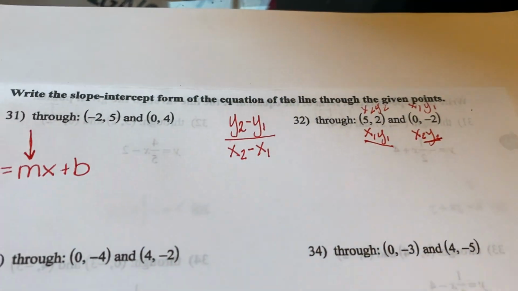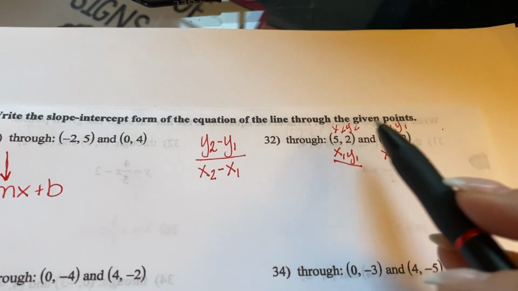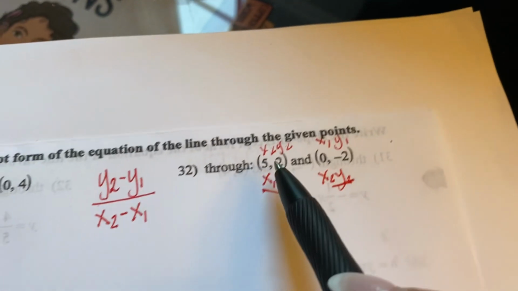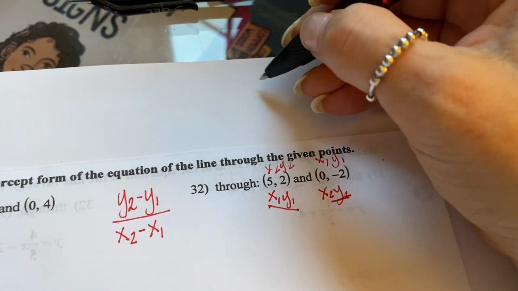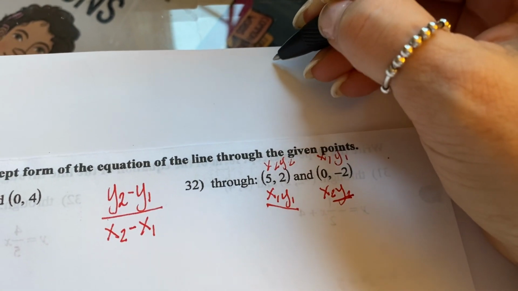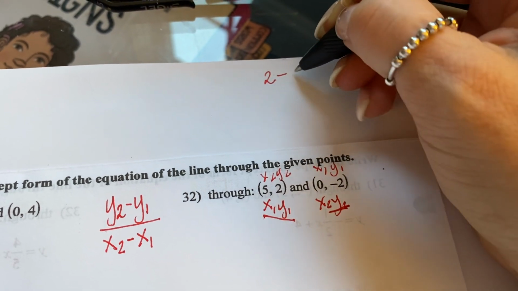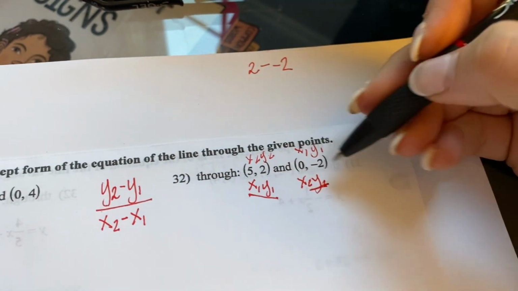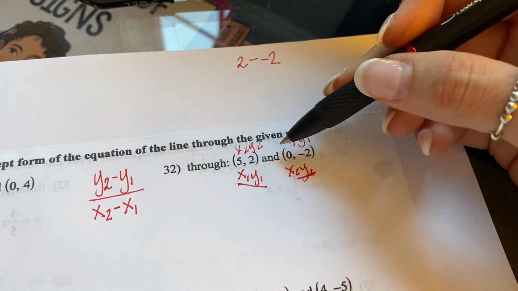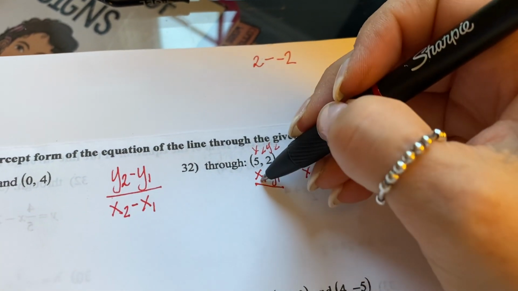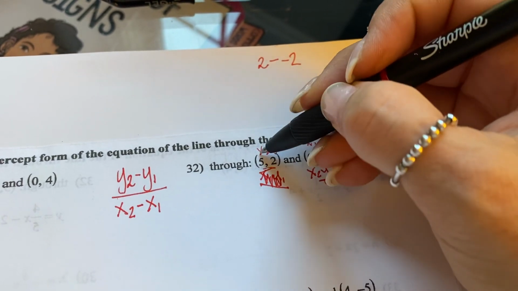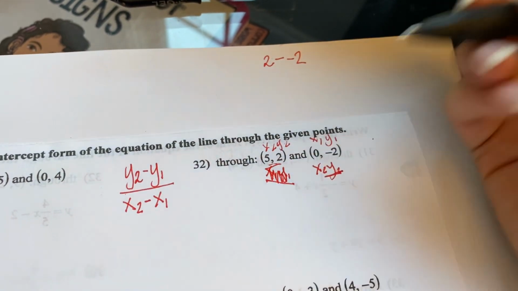So, I typically, when I do this, if I'm using this paper, I'm going to make 2 minus negative 2. In this case, I'm referring to this being x sub 2, y sub 2.